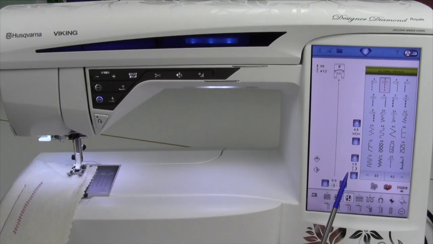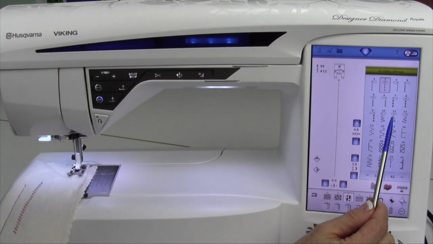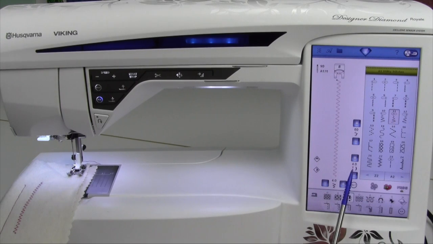But as you change from stitch to stitch, for example, if we go to a zigzag, stitch number 11, we will have both length and width. So as we change it, you'll notice that your numbers turn from black to red. Once they're red, that means you have changed it off the default setting. So if I make it a little wider and a little longer, the picture changes and the increments are shown right here on the screen.